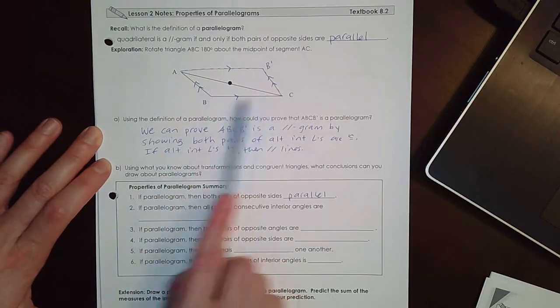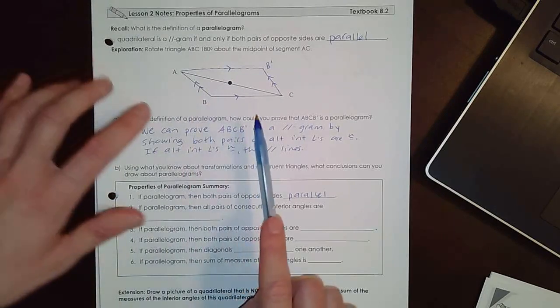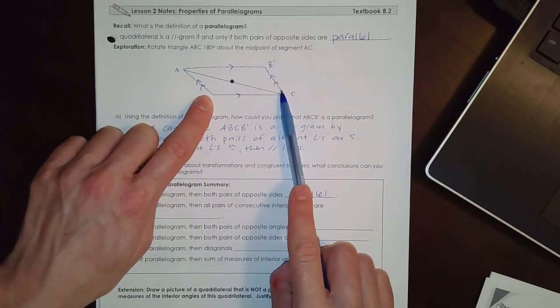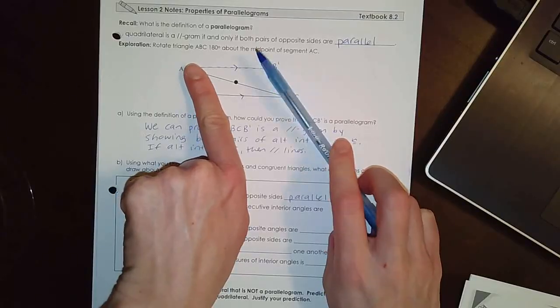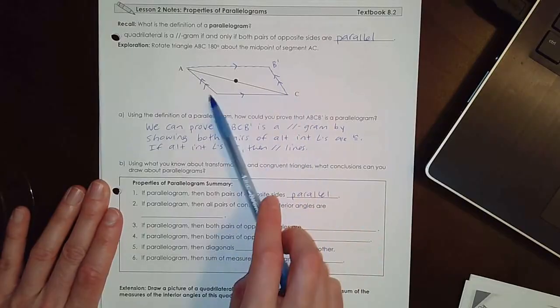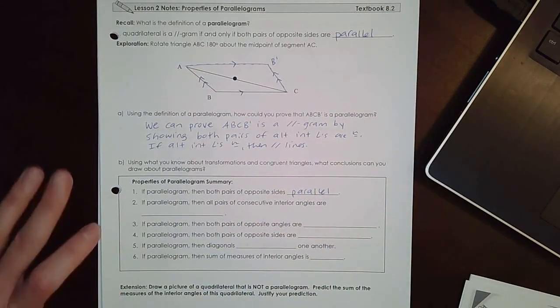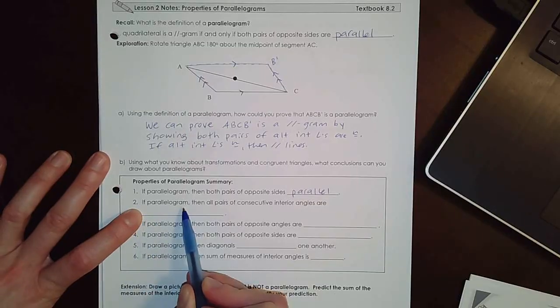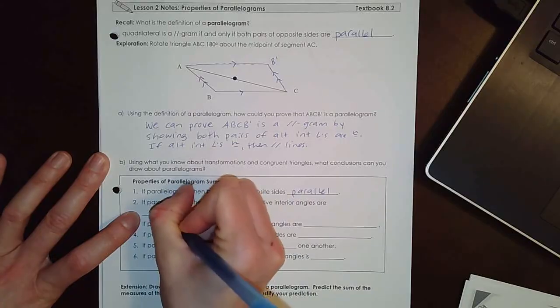If parallel lines, consecutive interior angles supplementary. I can say the same thing about B and this C, because A, B, and B prime, C prime are parallel. If parallel lines, then consecutive interior angles supplementary. Again, that's the wording for proofs. That's what we learned in Unit 3. So if parallelogram, then all pairs of consecutive interior angles are supplementary.